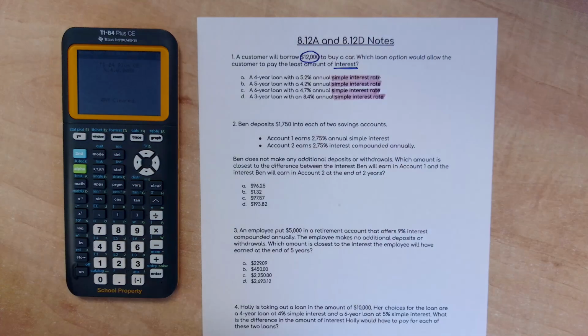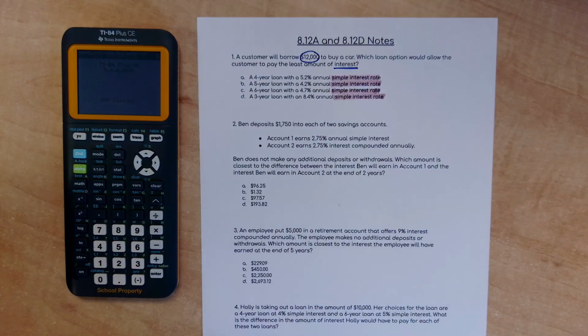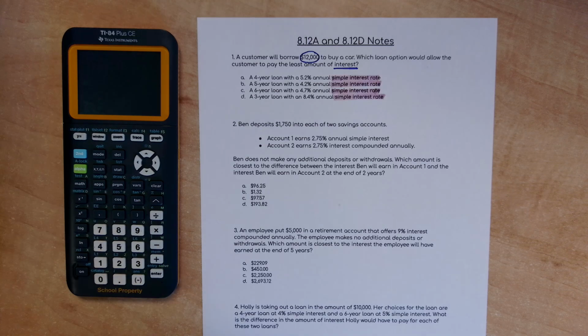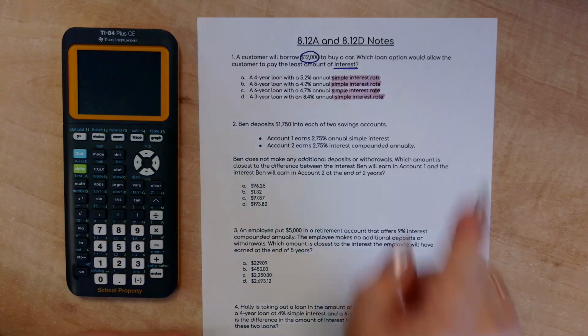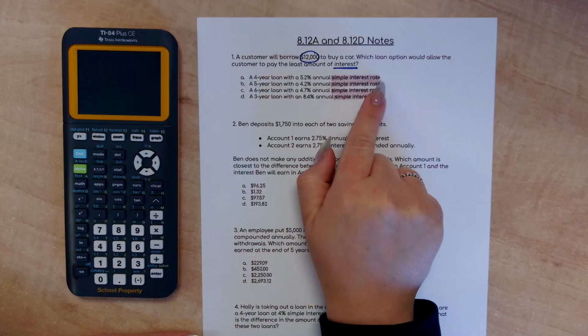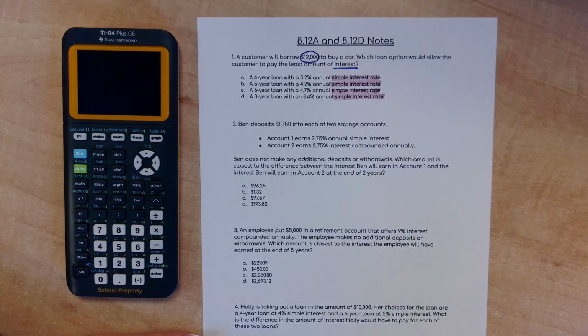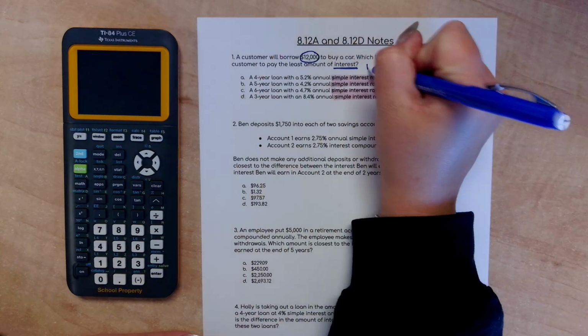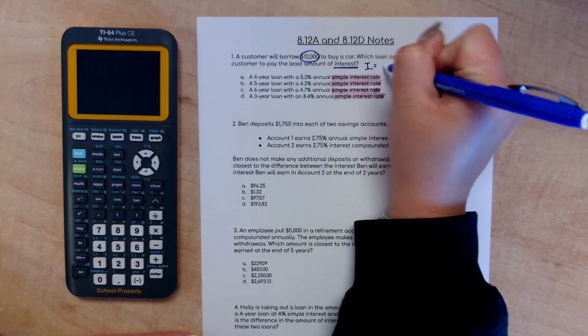Now, with this, our brains seem to want to always go to the lowest amount of years as always the best. That might not always be true, and I like us to be sure whenever we choose our answers. So we are going to work each one of these out individually, and how we know what to use is this simple interest rate. On your formula charts, you have a formula for simple interest. It is I equals PRT.